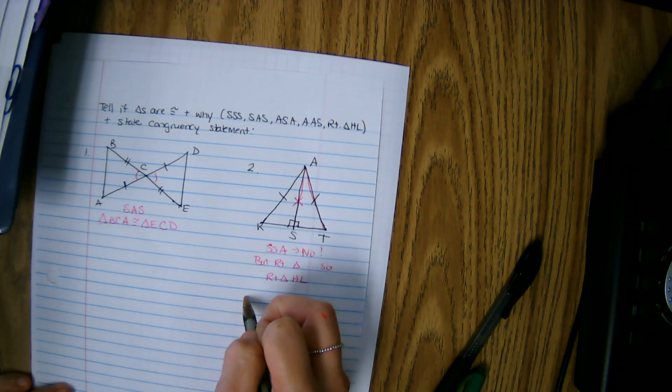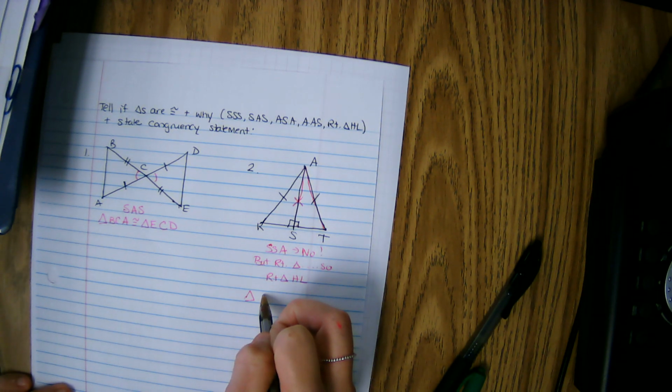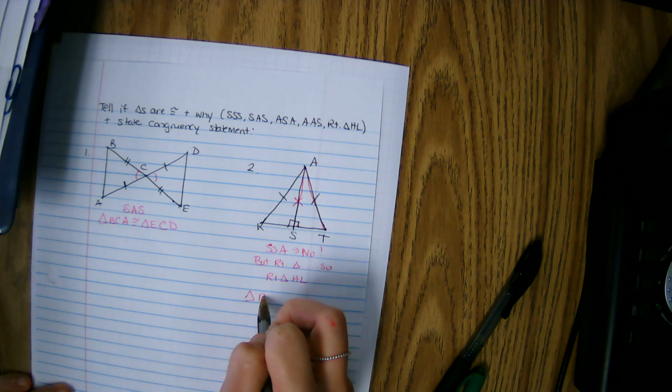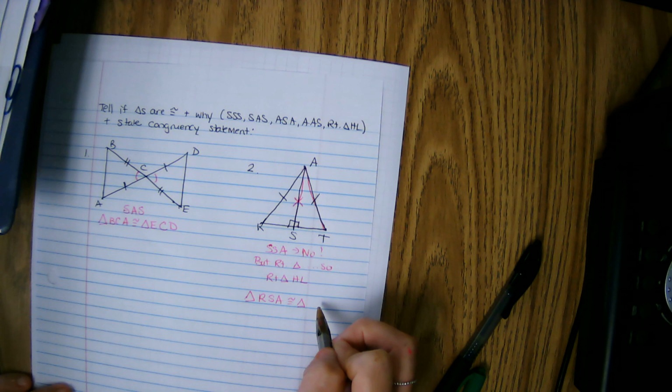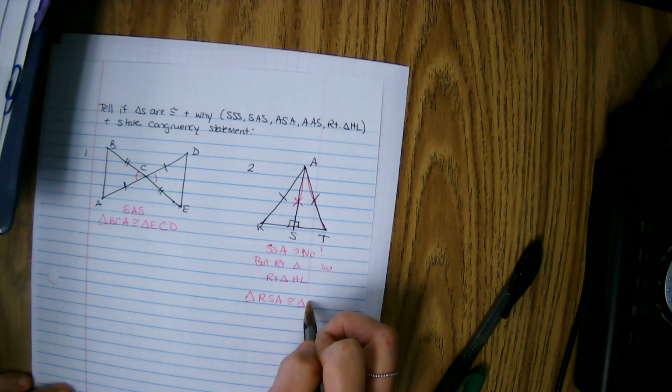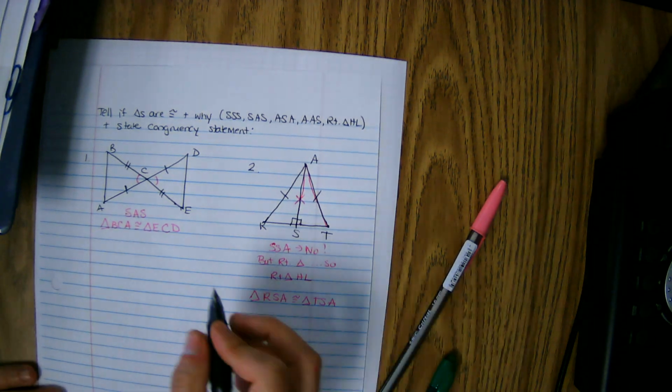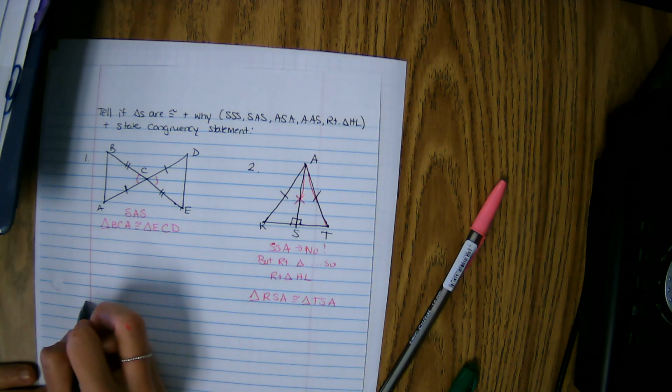And then your congruency statement here, we would take triangle RSA. And here it'd be a good idea to pause the video, see if you can match up to triangle RSA. And hopefully you have TSA there. Okay, let's look at another one.